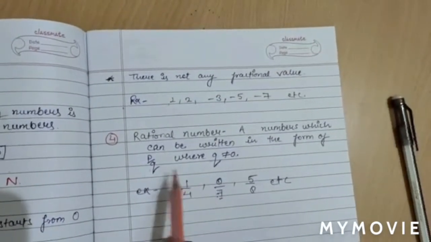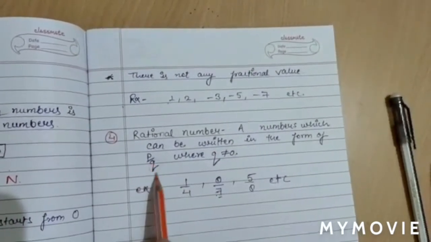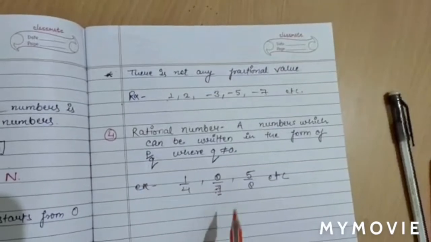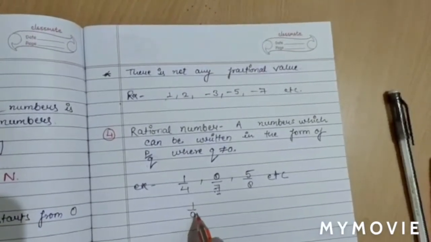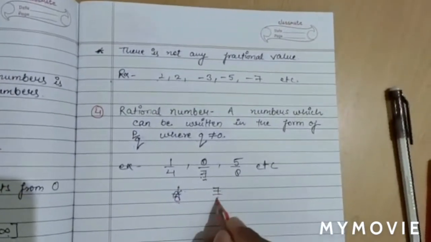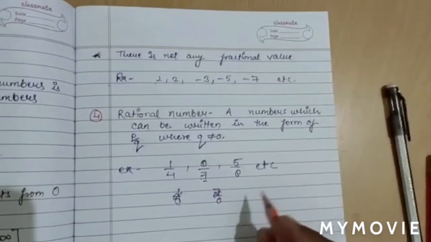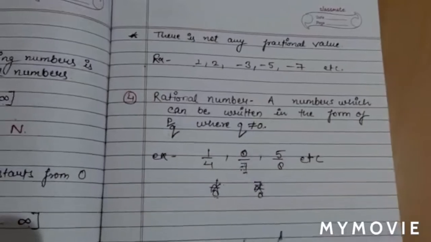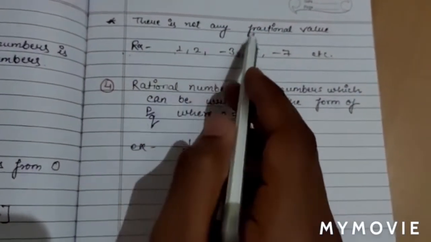Here it is specially indicated that q is not equal to 0. So you don't put the denominator 0. It means you cannot write 1 upon 0 or 7 upon 0. These are not rational numbers. Here this is the example of integer, not a fractional value.